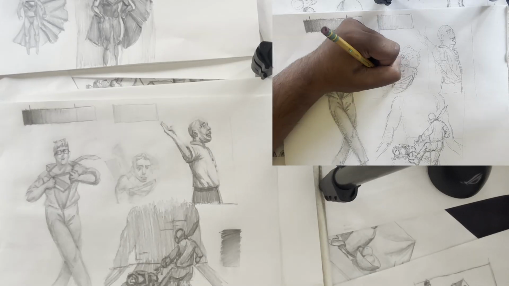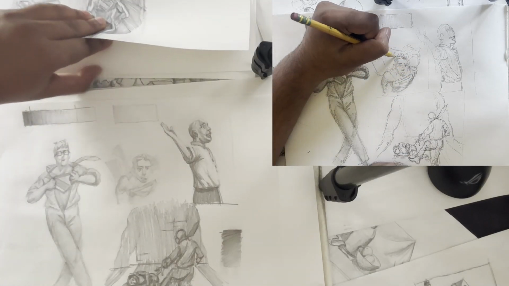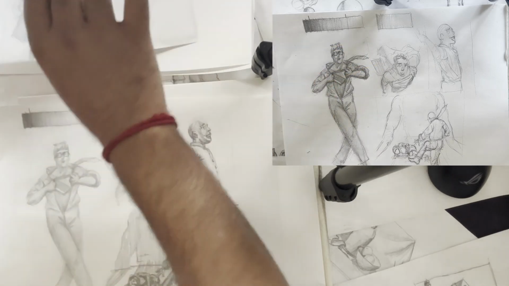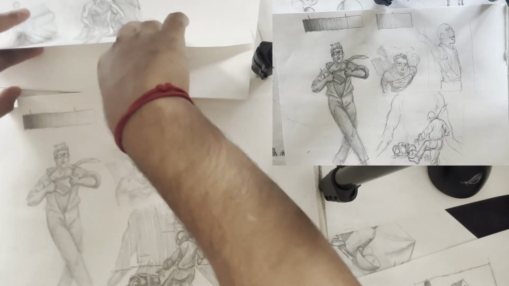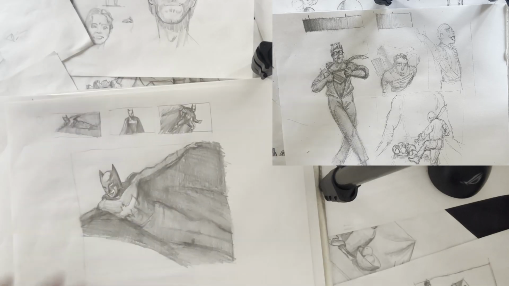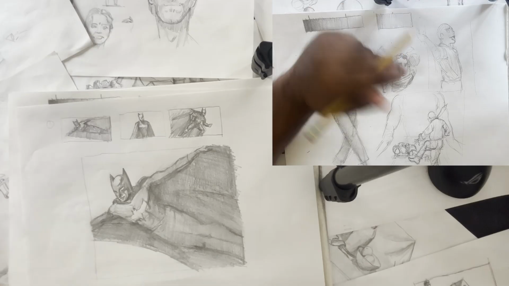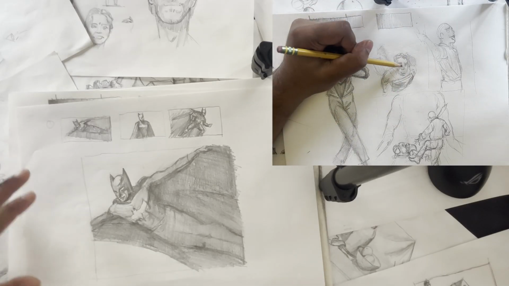So to summarize, the 5 rules of values for composition is 1, according to the Batman one, to use different tones to create contrast, and that allows the viewer to see where to focus.